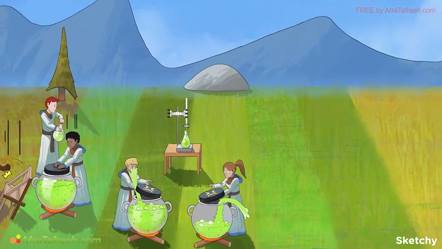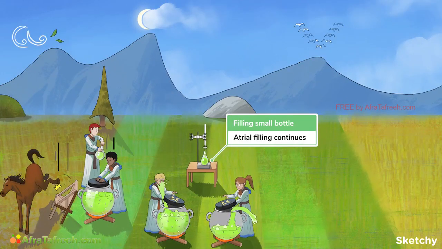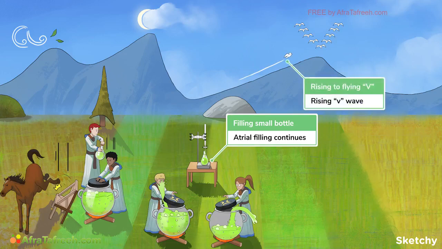Atrial filling will continue during this phase, which is why our small bottle is being filled in between these two cauldrons. Right atrial pressure will also continue to increase, which will appear on the venous pulse curve as the start of the rising V wave. This lone bird is rising up to the flying V above this third peak to show this.